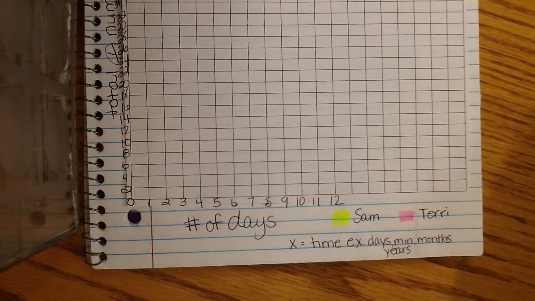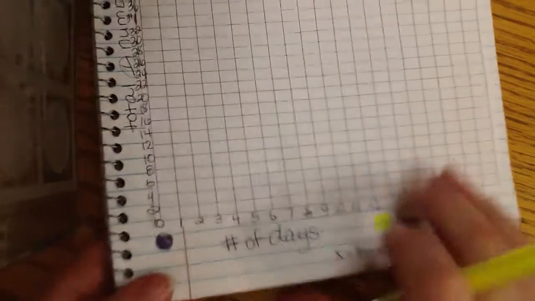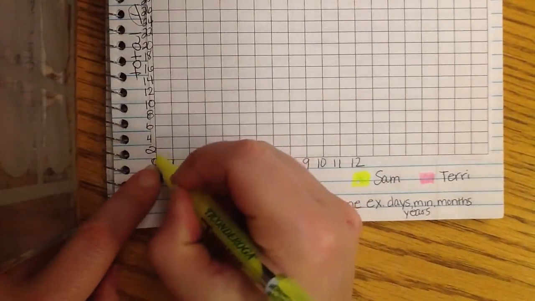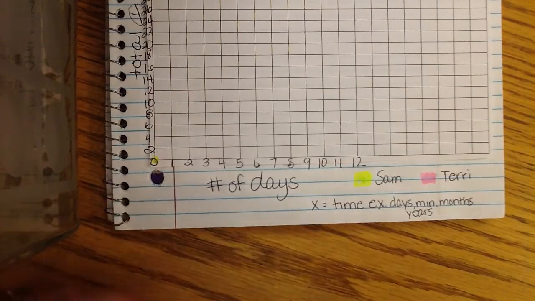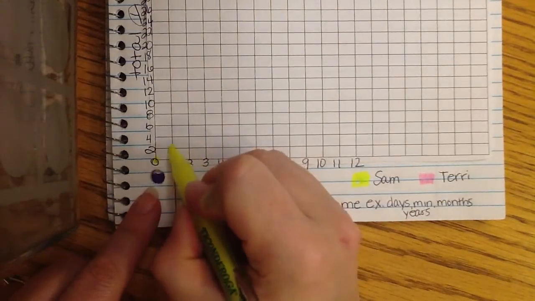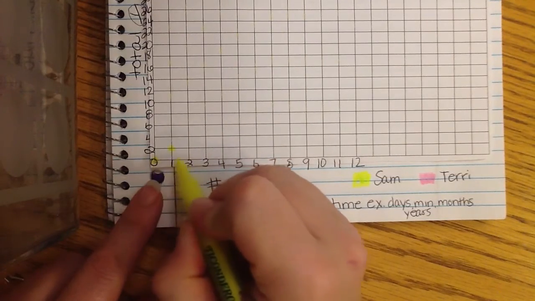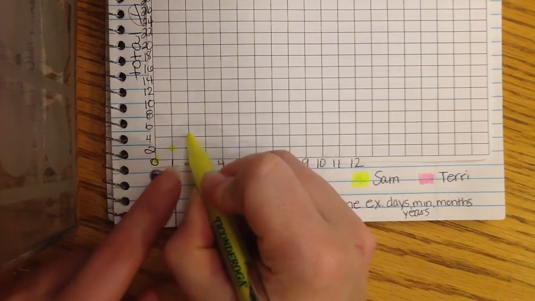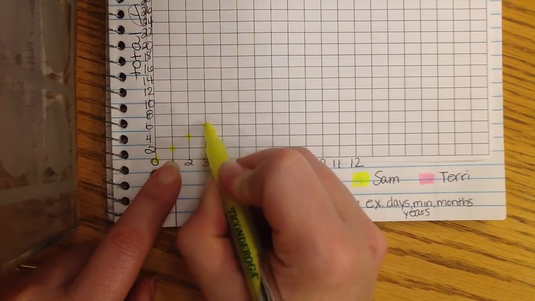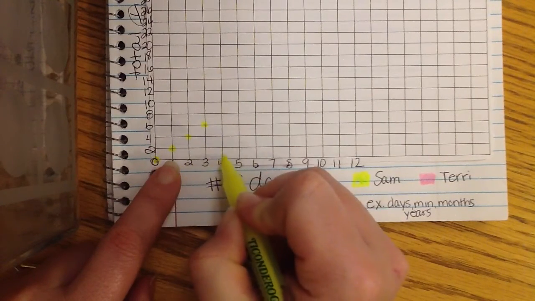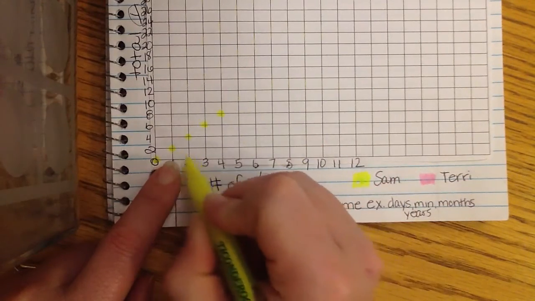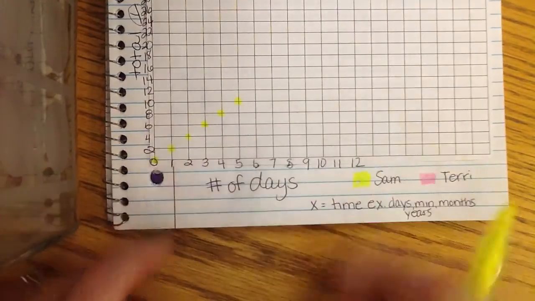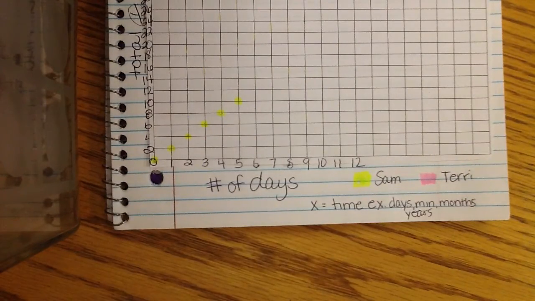So I'm going to plot Sam's information. I'm going to use my yellow because that's the color I chose. So I know at 0 days Sam caught 0 fish. I remember that. On the first day, Sam caught 2 fish. The second day, Sam's total was 4. Third day, Sam's total was 6. Fourth day, Sam's total was 8. Fifth day, Sam's total was 10. That was the information that it gave us.